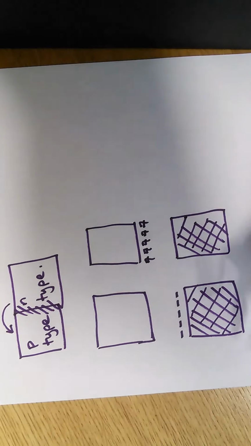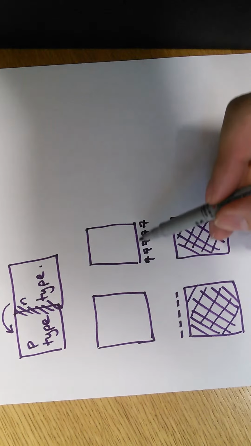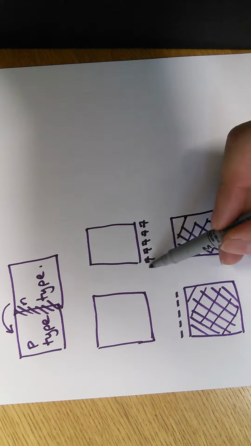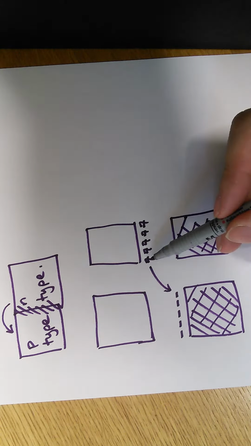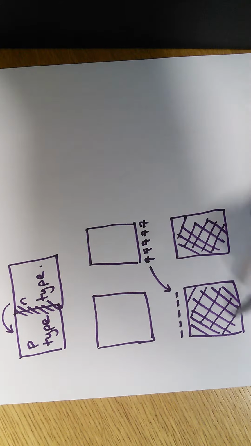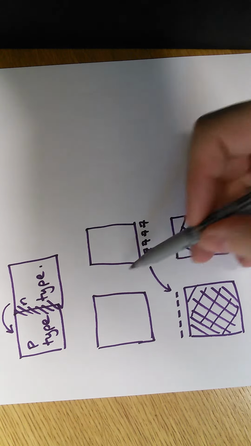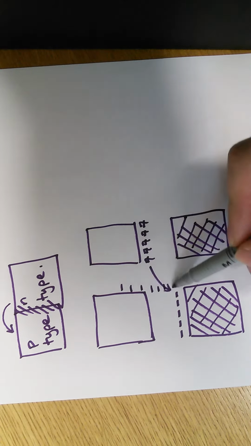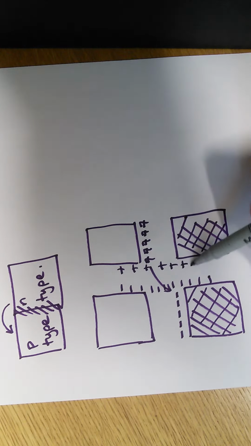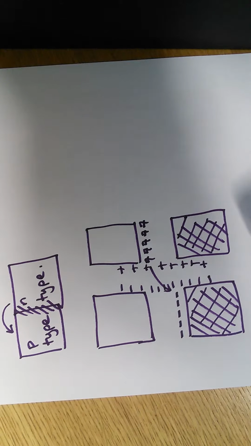So when we put these two together, we have electrons in higher energy levels and holes in lower energy levels, and so there's a natural diffusion of electrons from the N-type to the P-type. But at the beginning, these two materials are neutral, so this movement of electrons creates a negative charge on this side of the boundary and a positive charge on this side of the boundary. A consequence of that is that no conductivity can occur through this boundary.